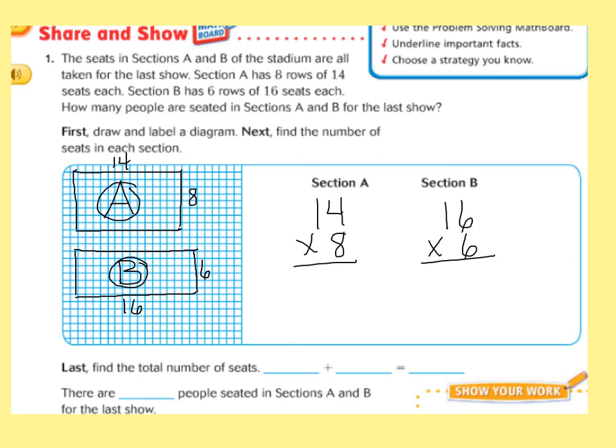So in Section A, I've got the 8 rows of 14 seats, so I'm going to go ahead and multiply 14 times 8. 8 times 4 is 32. 8 times 1 is 8, plus 3 is 11. So there's 112 seats in Section A. And then for Section B, again, we have 16 seats and 6 rows, so I'm going to go ahead and multiply that. 6 times 6 is 36. 6 times 1 is 6. Plus 3 is 96. So now I know there are 96 seats in Section B.